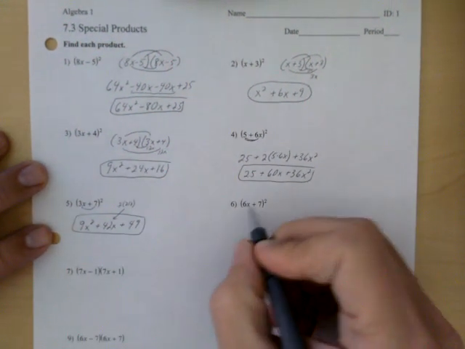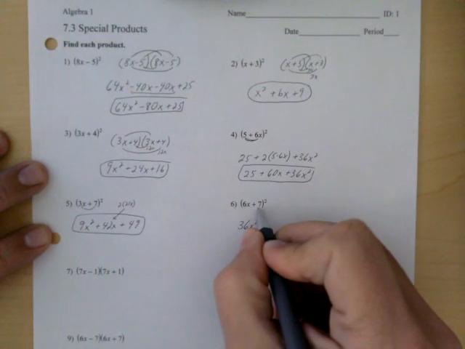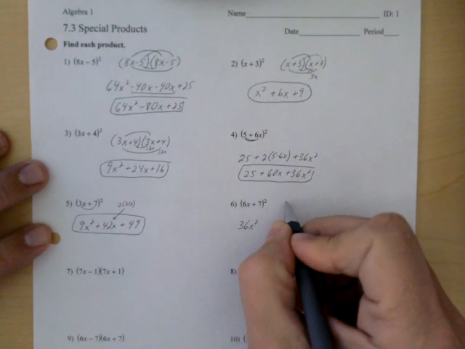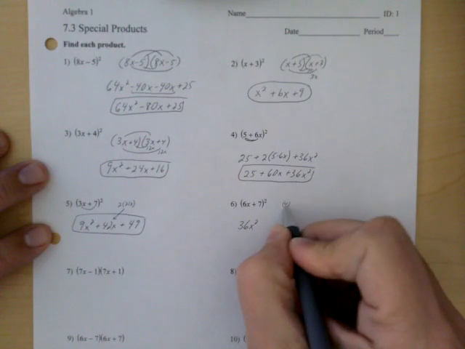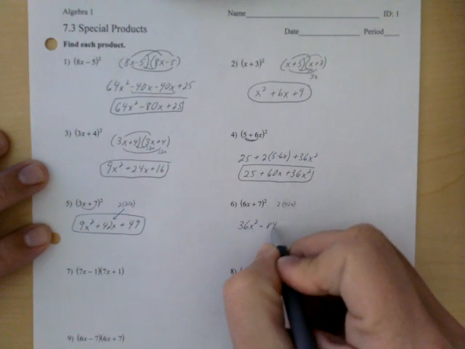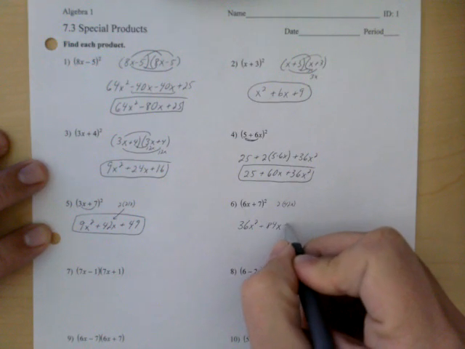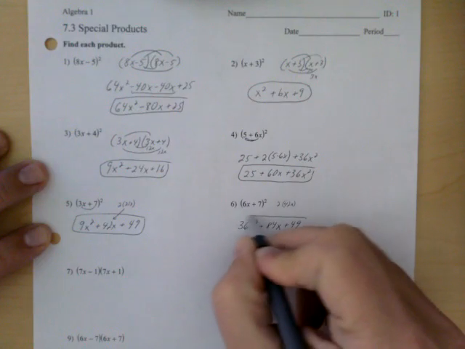Okay, and then finally, 36x squared. I multiply what's inside, we're going to get a 42, but then we're going to double it for an 84x. And then once again, square 7. 7 times 7 is 49.